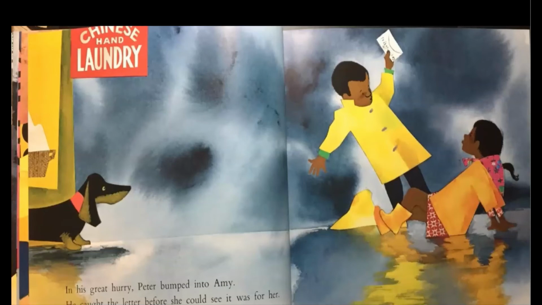Let's take a look at these pages. Where is Amy in the picture, and how do you know? Your teacher is going to pause the video and you guys are going to find Amy in the picture and then talk about how do you know that that character is Amy. Go ahead and point to the screen of where you found Amy in the picture. Are you pointing to this little girl right here? You're right. This girl is Amy.